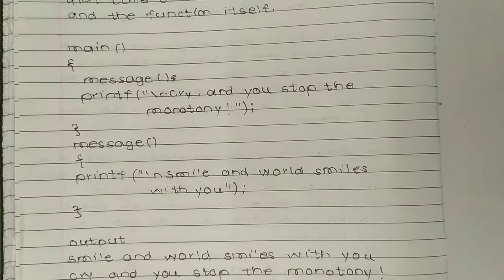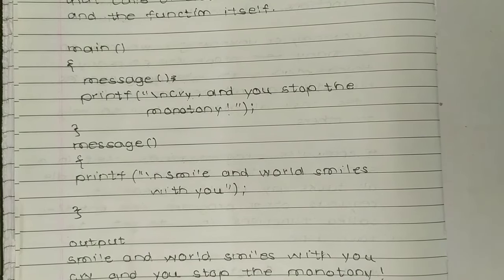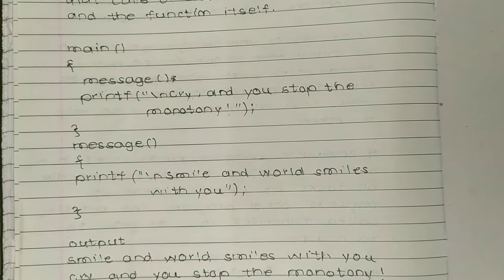So this is a program in which a function is included. Main, which is compulsory in every program. Now message. Message is a function. Now printf "Cry and you stop the monotony." So the message function includes this message: cry and you stop the monotony.